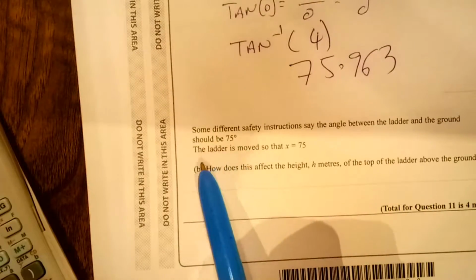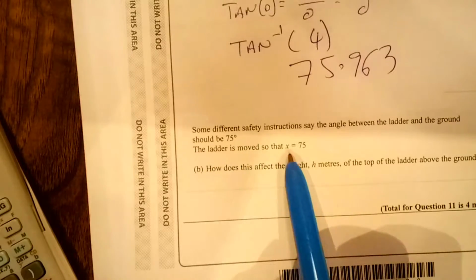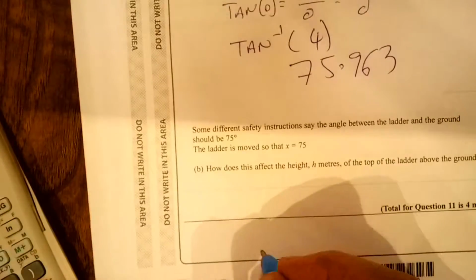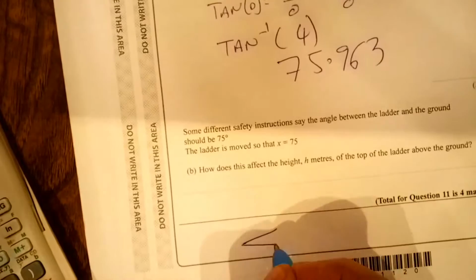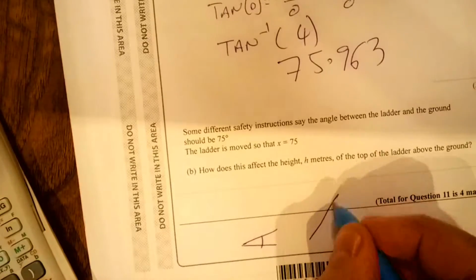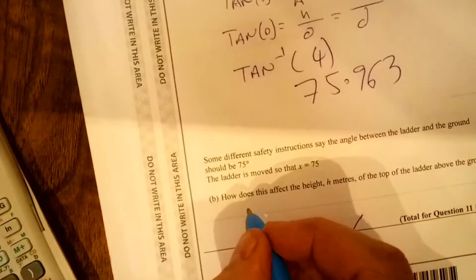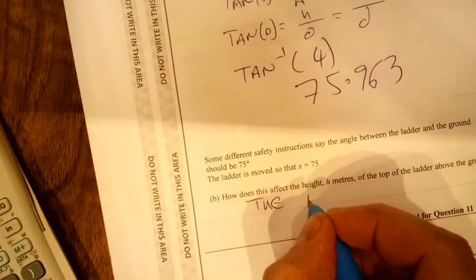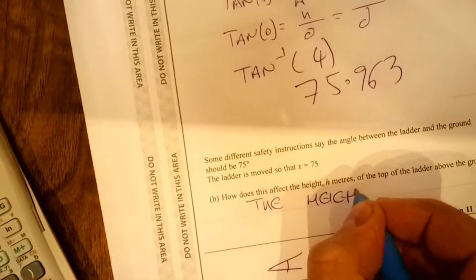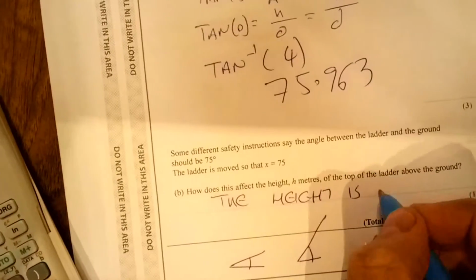Okay, second part of the question is some different safety instructions say the angle between the ladder and the ground should be 75 degrees. Ladder is moved, so it's x equals 75. Now, if I do a little drawing, let's say it's like this, then I move it up, so it's like that. The height of the ladder is going to be increased.